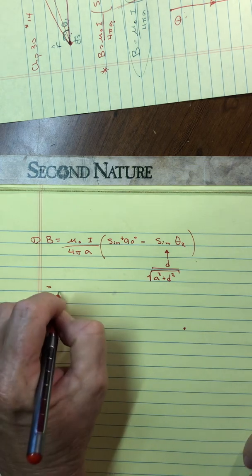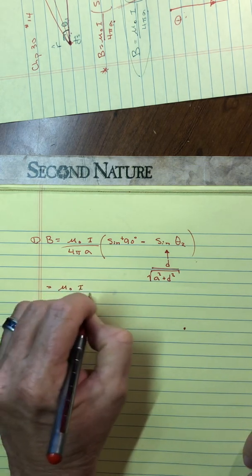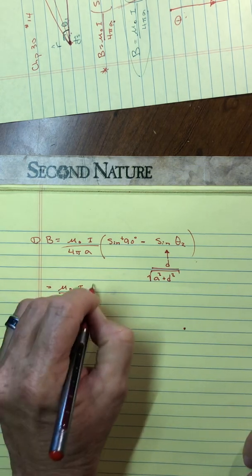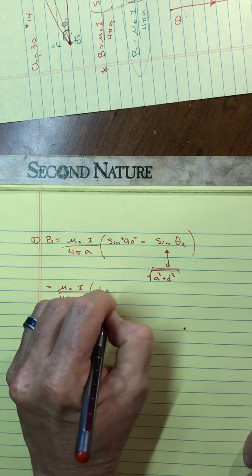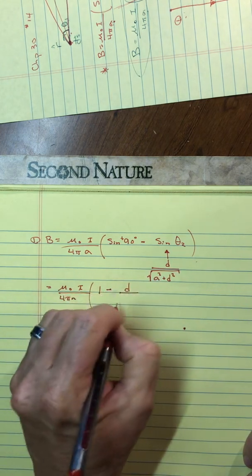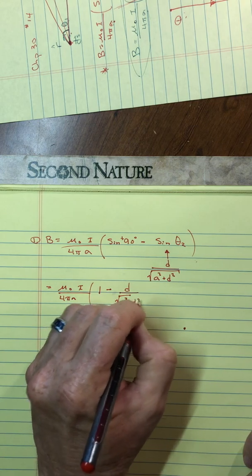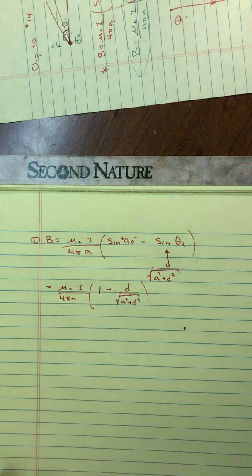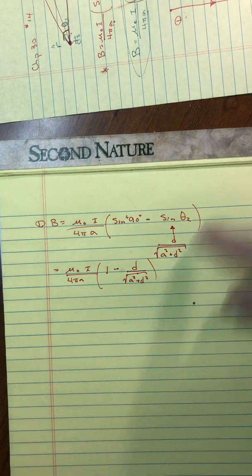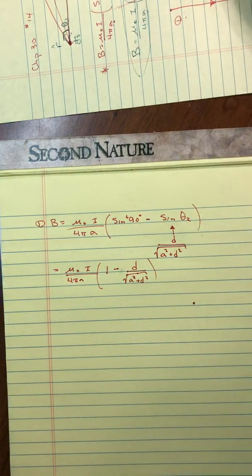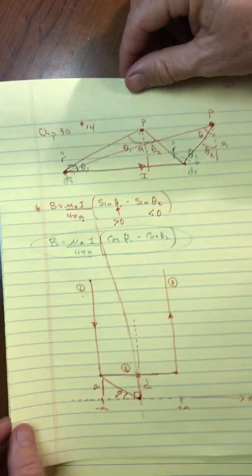So putting this all together, I got mu naught I over 4 pi a, sine of 90 degrees is 1, minus a d over the square root of a squared plus d squared. Okay, so there is my magnetic field from number 1. Now we should also do direction here.